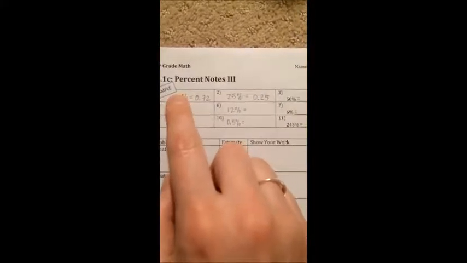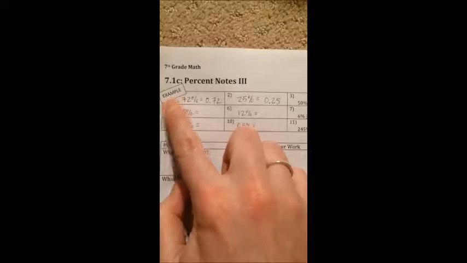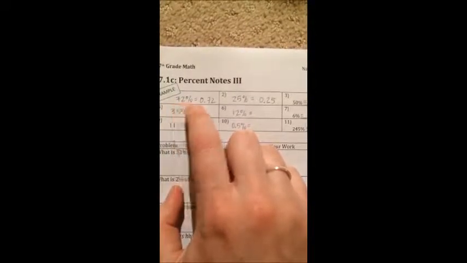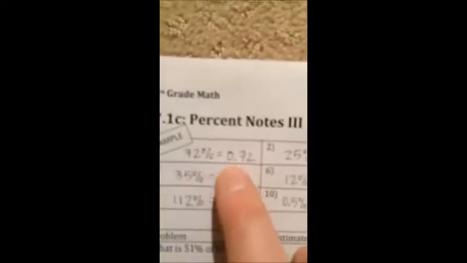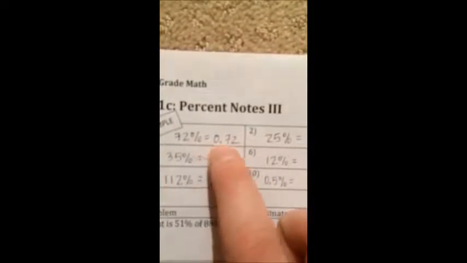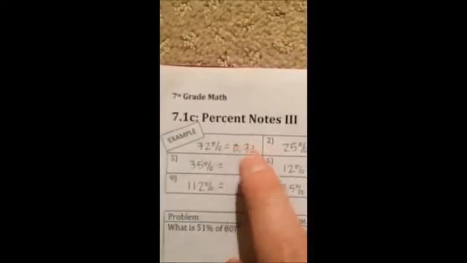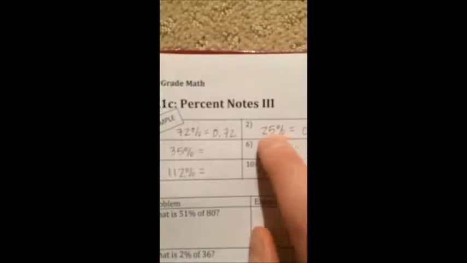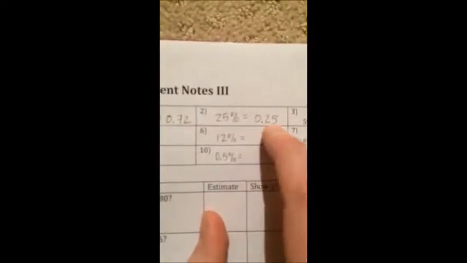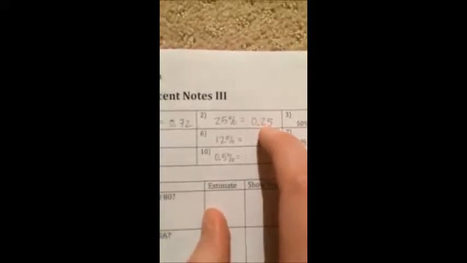Say hi. Okay, so first things first. We have our example. On your paper it says 72% is equal to, and you need to fill in the decimal place. So there's your example. Take a look. Now let's look at the next one. 25%. If I want to write that as a decimal, I'm going to write that as 0.25. Now stop the tape and do all of the rest of them. I mean it. Stop the video.